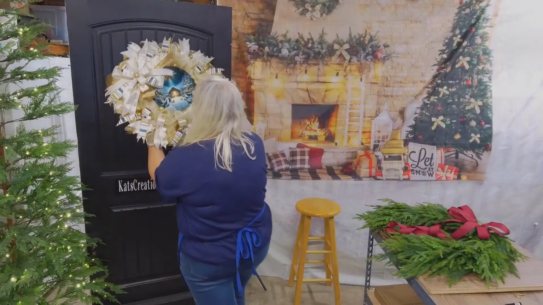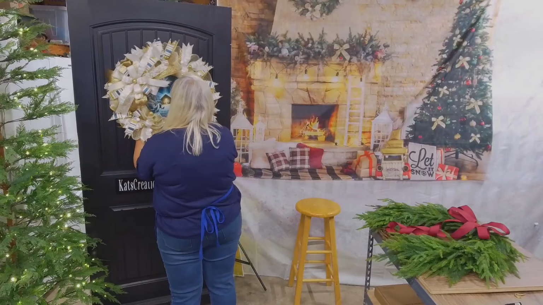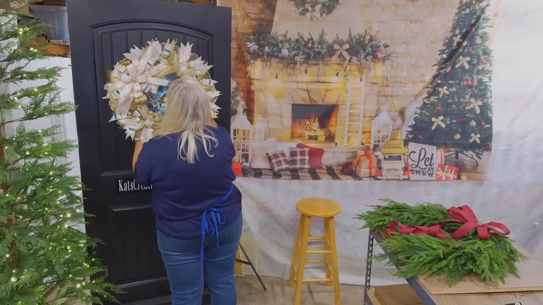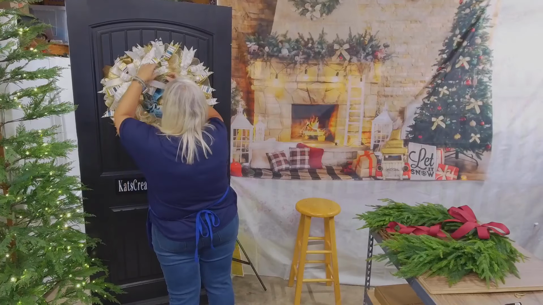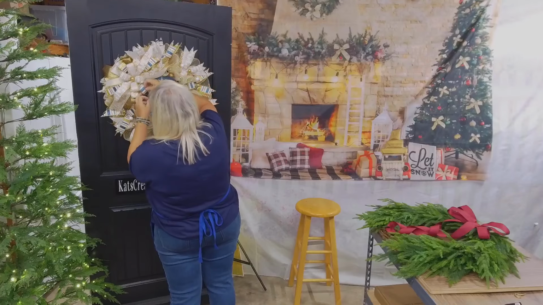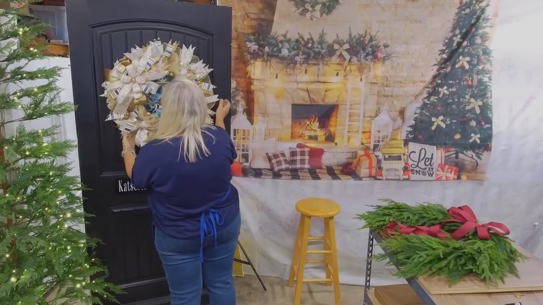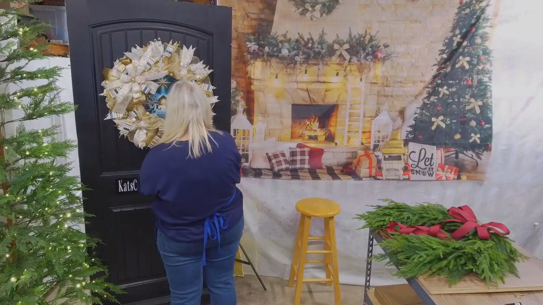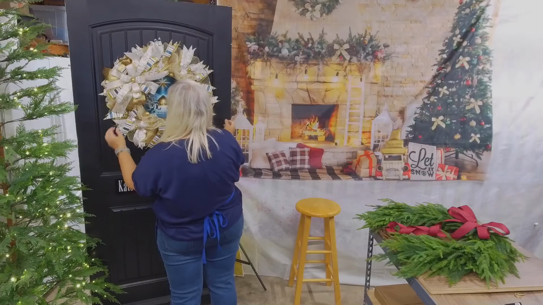Sorry you don't have a desk anymore. And here is this design. So I gotta get it centered on my hook. Okay.